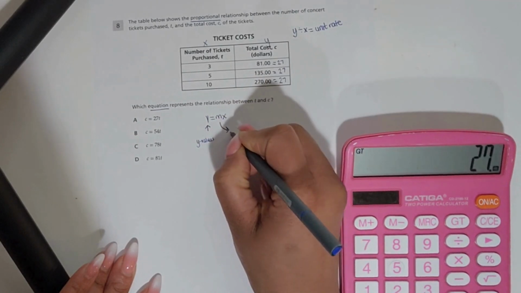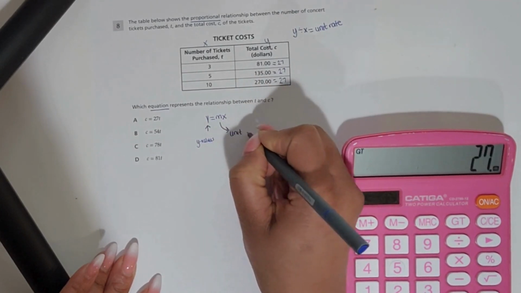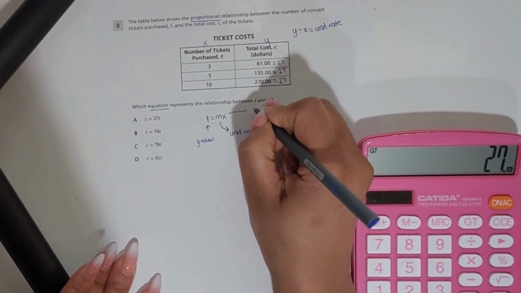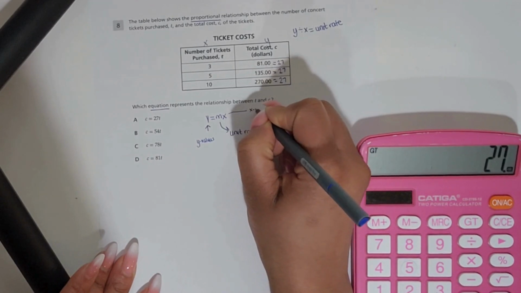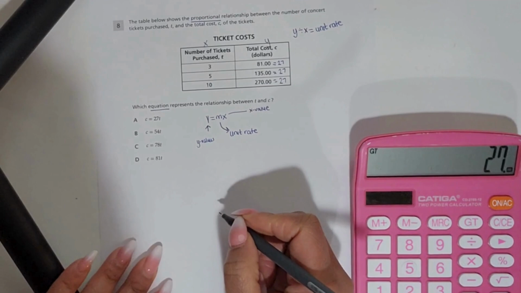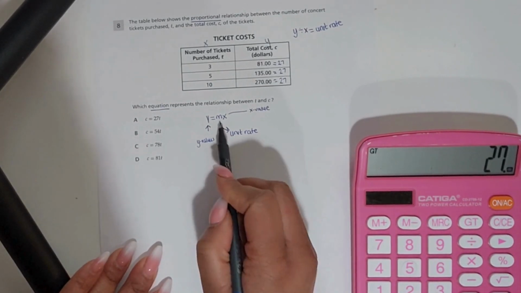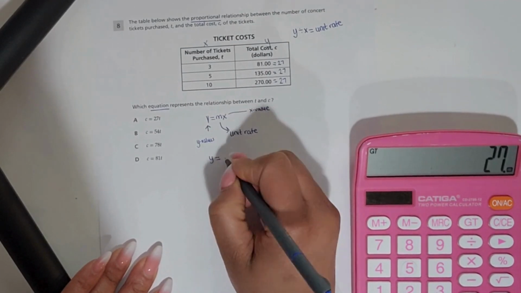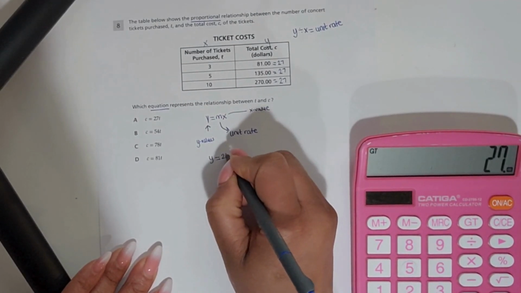The m represents our unit rate. And x represents any x values. And so for this problem, our unit rate is 27. So I'm just going to replace m with 27.